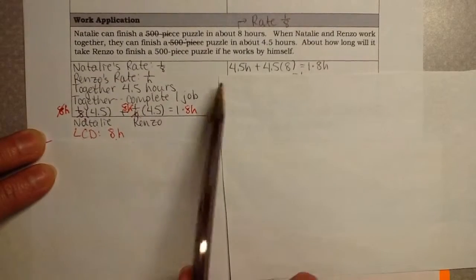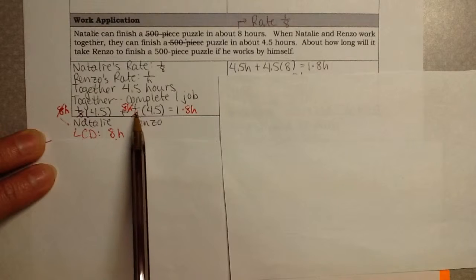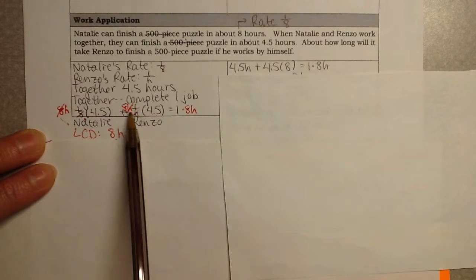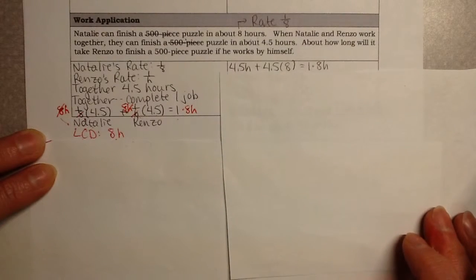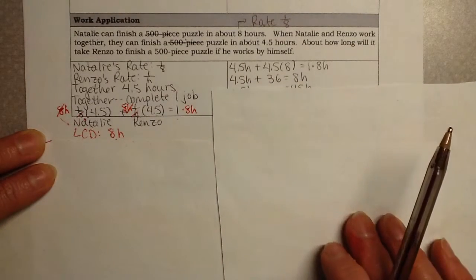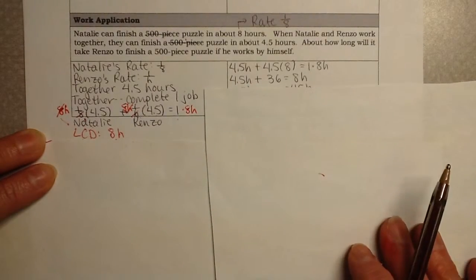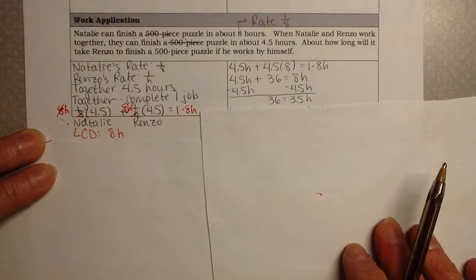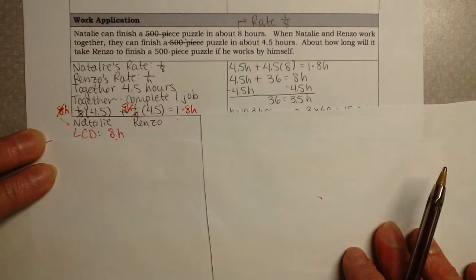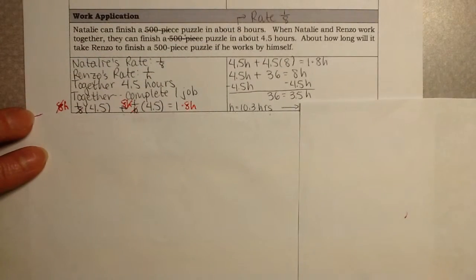Okay, so now we have 4.5 from this term. We have 4.5 times 8 for this term. And then on the other side of the equation, we have 1 times 8h. So when we simplify that, 4.5 times 8 is 36. And then we have 8h on the other side. So now it just turns into an equation that you need to solve by subtracting 4.5h from both sides. That's going to give us 36 equals 3.5h. So we'll divide by 3.5. And we're going to get 10.3 hours.